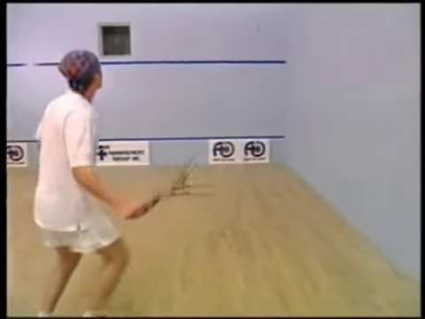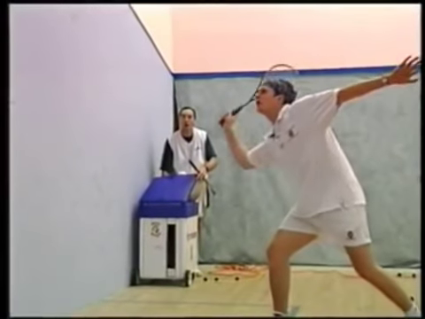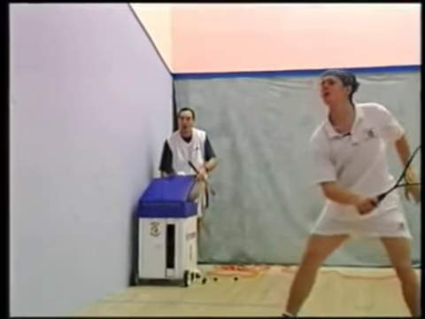The cut on the volley drop is very important because it takes the pace off the ball. On a drop shot off the floor, often the ball is fairly still. The cut helps keep the ball low and it takes the pace off the ball. Good still head and body position as he comes through, and that's a classic position for Jonathan Power.